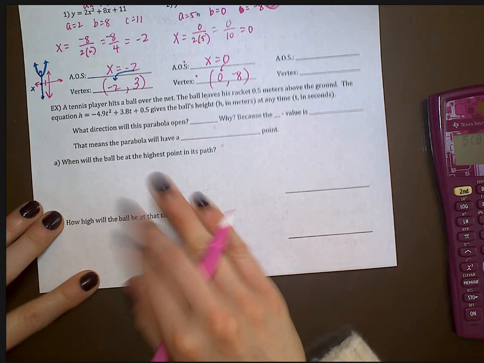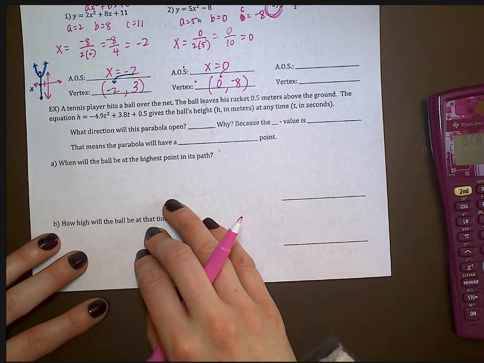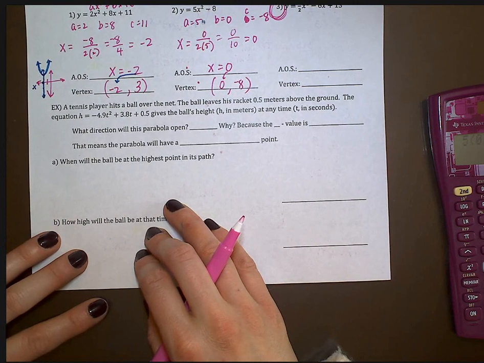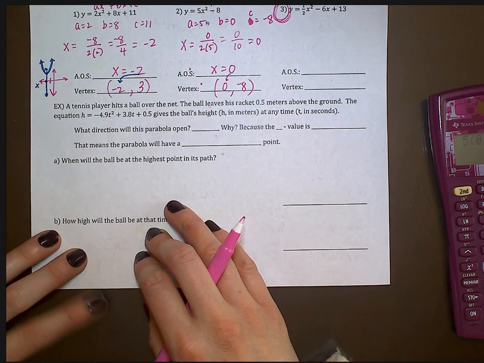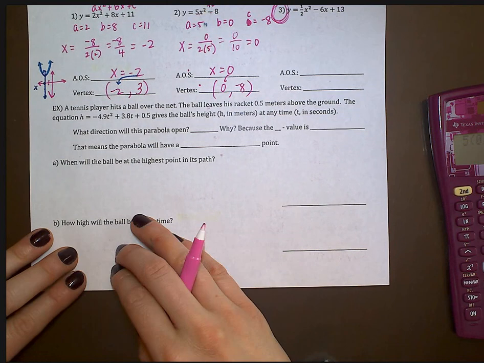There are word problems that come up in this stuff. Makes you apply everything you learned. It's a challenge, but just takes practice. Let me show you kind of what they're asking you to do on this last example.